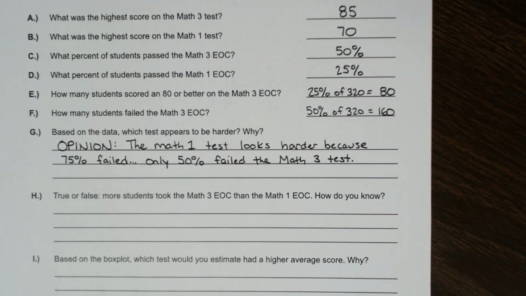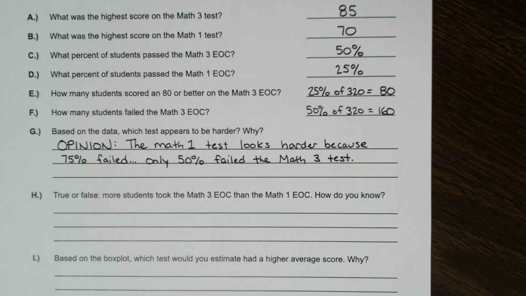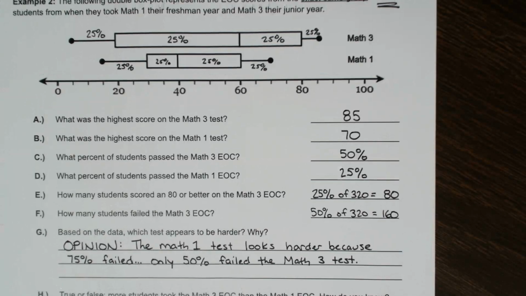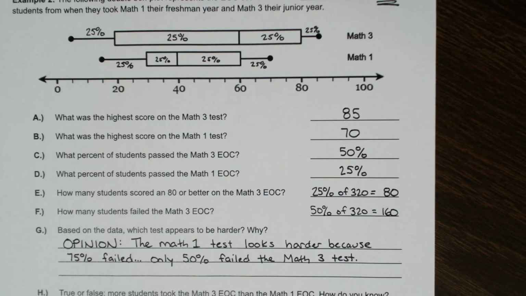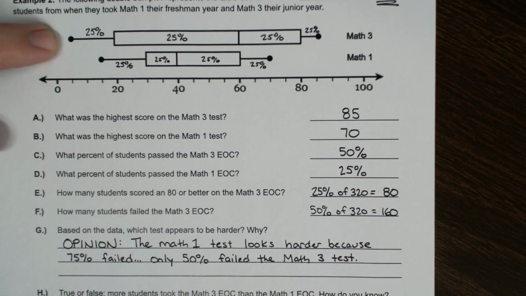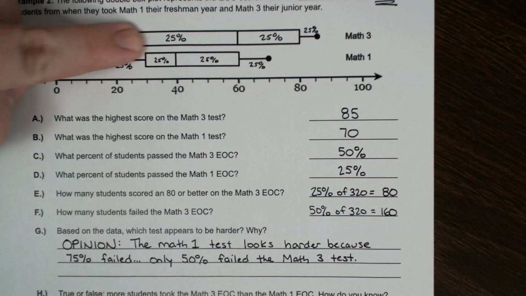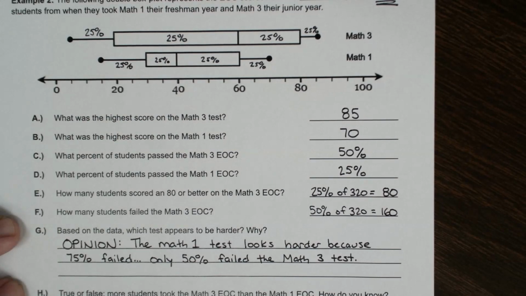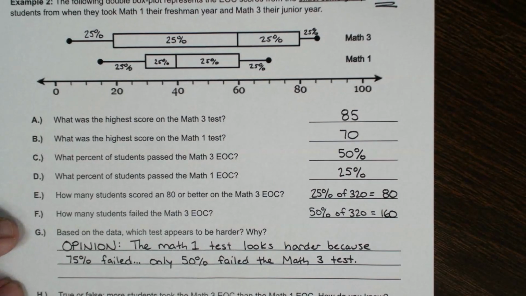Okay, H, true or false? More students took the Math 3 EOC than the Math 1 EOC. How do you know? I mean, that Math 3 box plot is a lot wider than the Math 1 box plot. The question is, more students took the Math 3 EOC than the Math 1 EOC. And I'm saying that because, look, this box plot is way longer than this one. Okay.